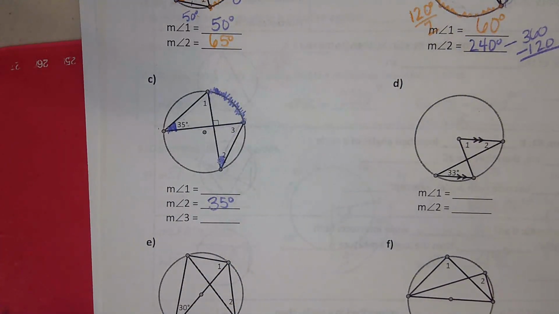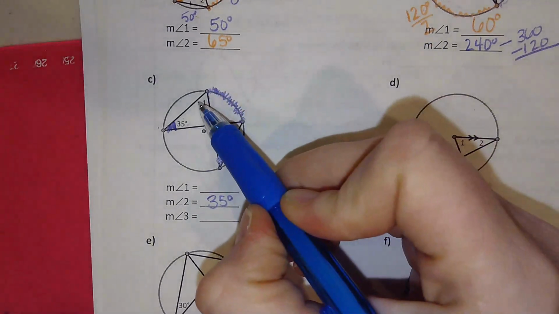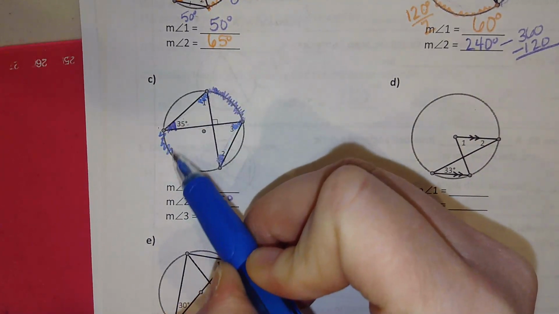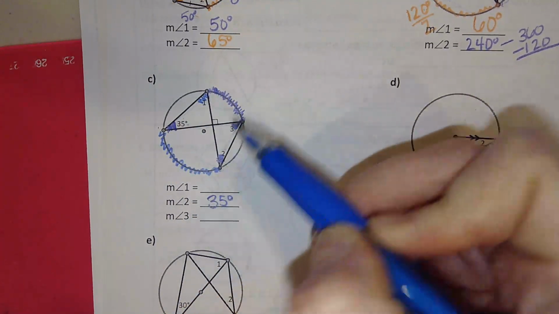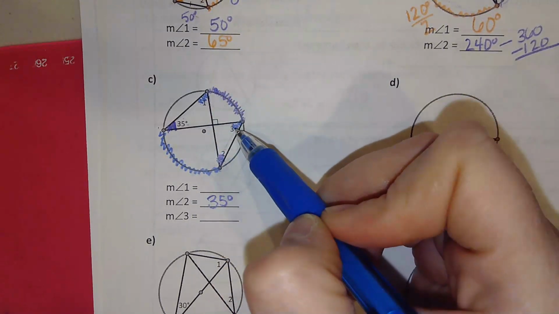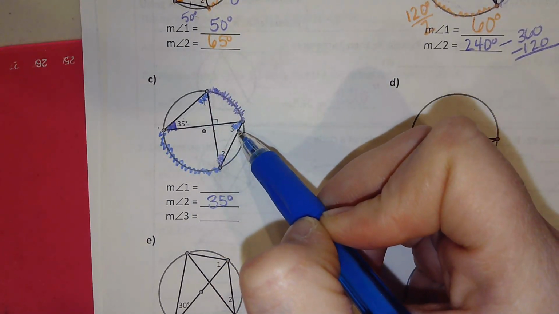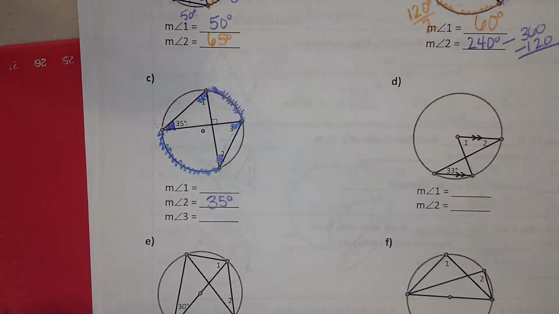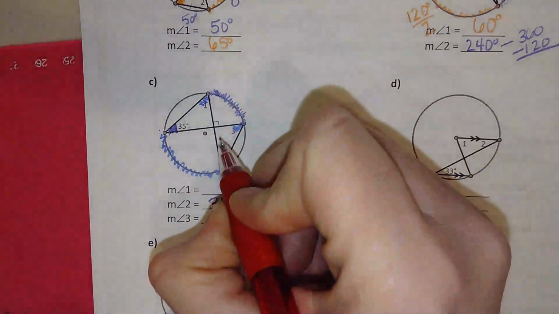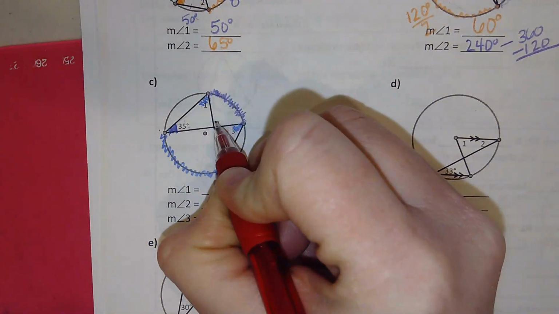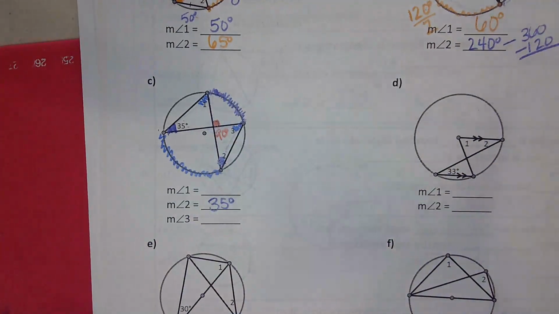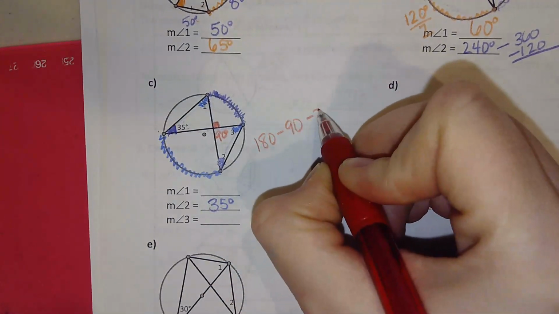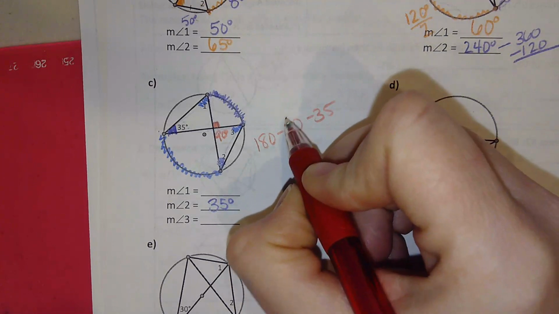Applying that information over here to this other side, I have angle 1 and I have angle 3, and I can see that they both intercept this arc right here. So that means that their angle measures are the same, but I need to figure out what angle 3 is. So I'm going to look at this information right here. I have a 90 degree angle. So either way I can find angle 1 or angle 3. This is 90 degrees because of this right angle here. And so with that 90 degrees, I'm going to take 180 minus 90 minus 35, or minus the sum of these two.